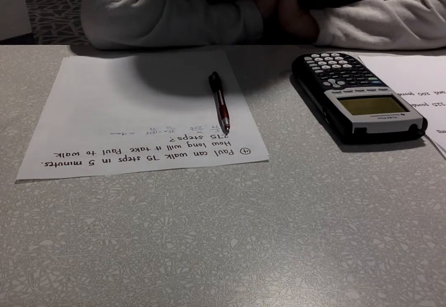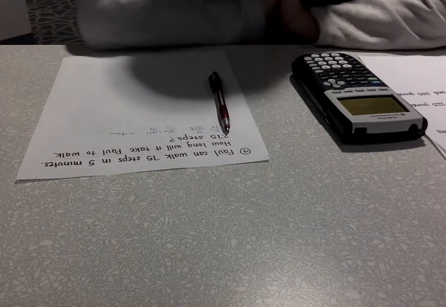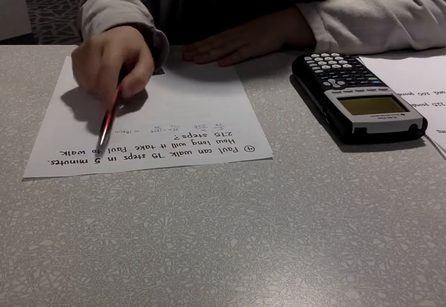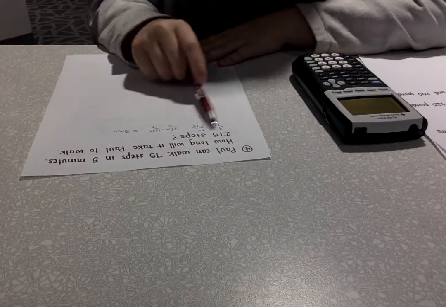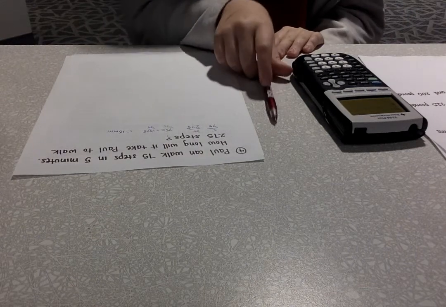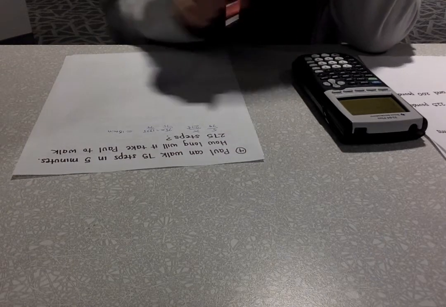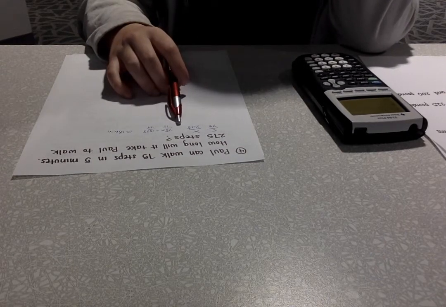Okay. So how do these quantities relate to each other? So how do the 5 minutes and 75 steps, and then the 18 minutes and 275 steps? Right. Okay. I think they relate to each other.